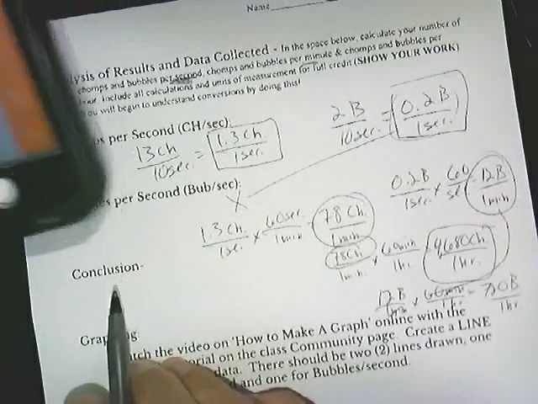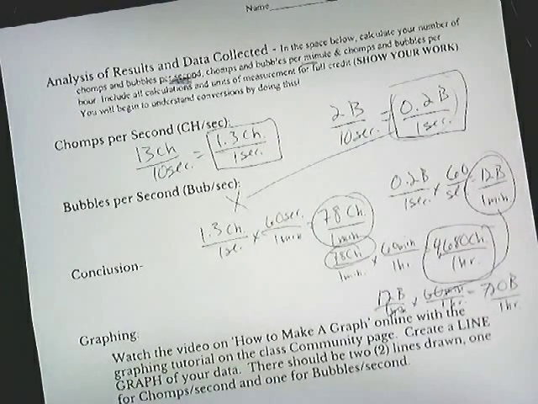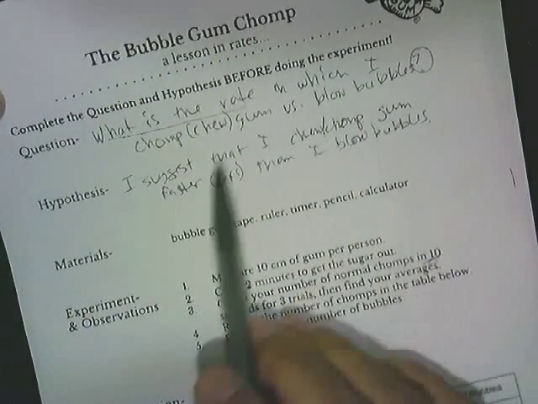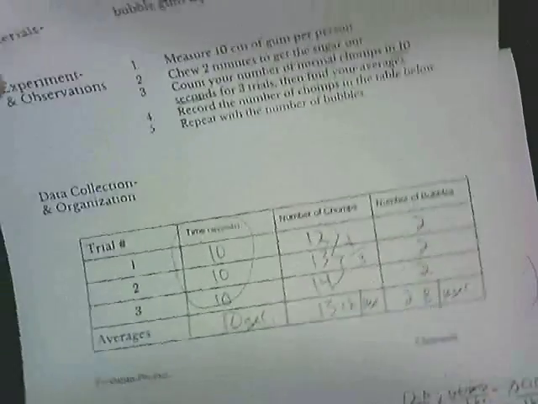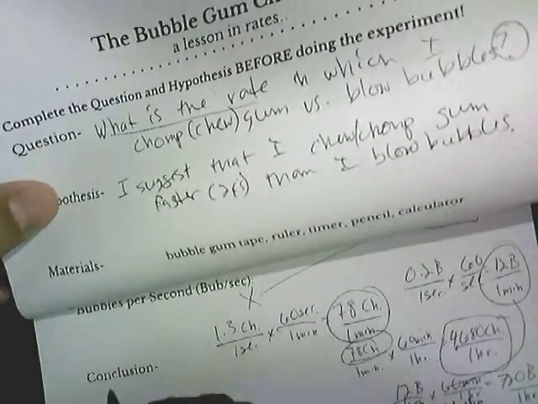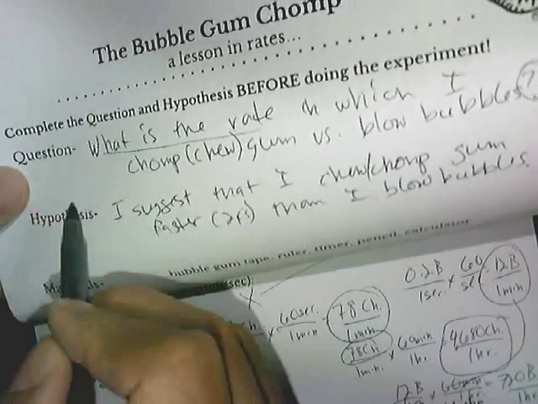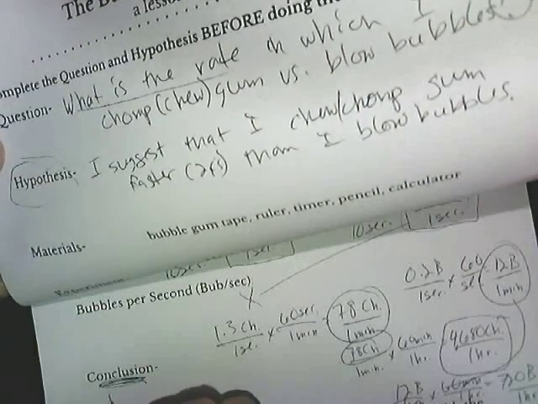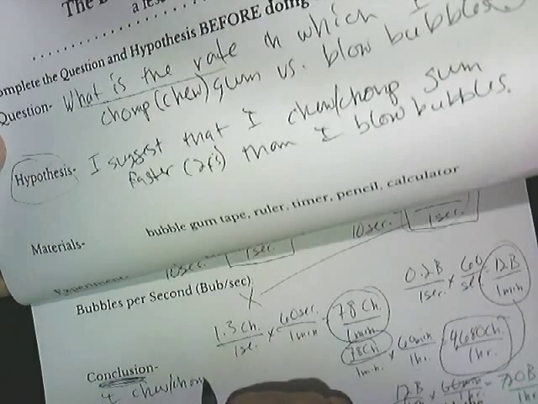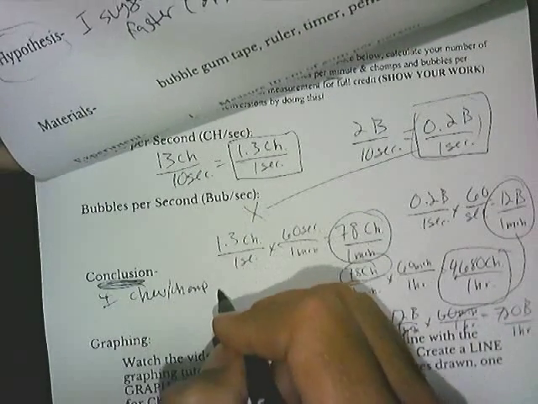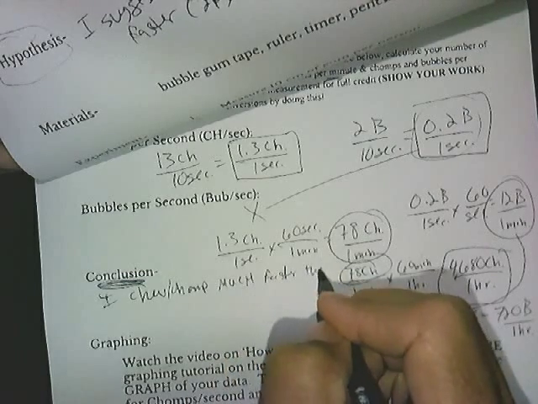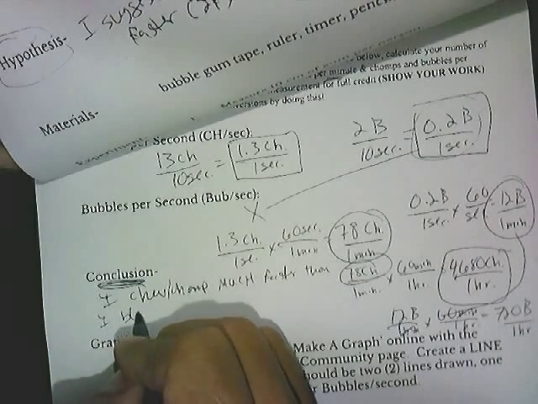So I've done the math. So what conclusion can I draw? Well, with my conclusions, I always want to go back to my hypothesis. I suggest that I chomp or chew gum faster. Well, my data, notice I'm referencing data. So my conclusion always goes back to my hypothesis. I chew or chomp much faster than I blow bubbles.